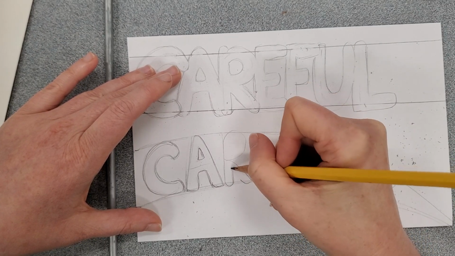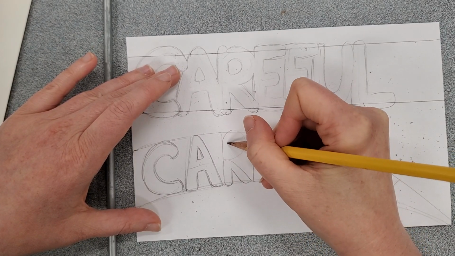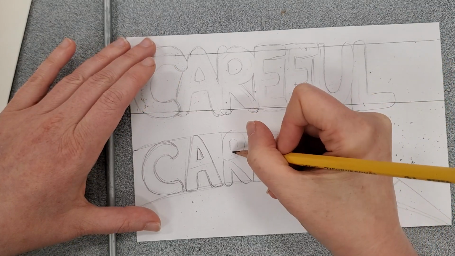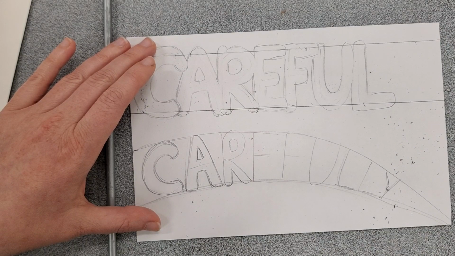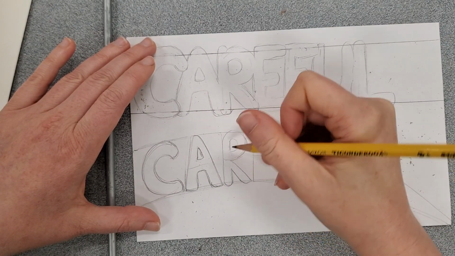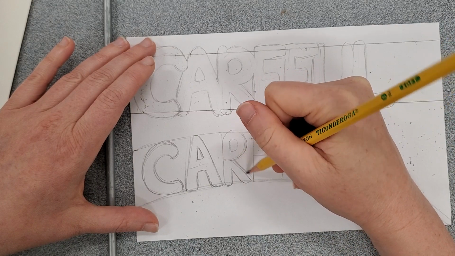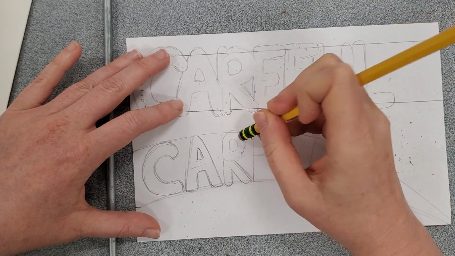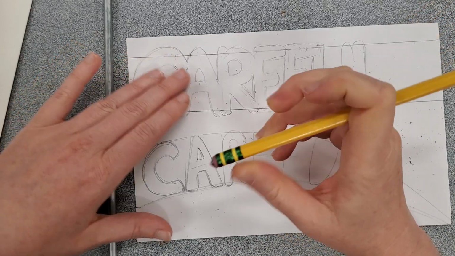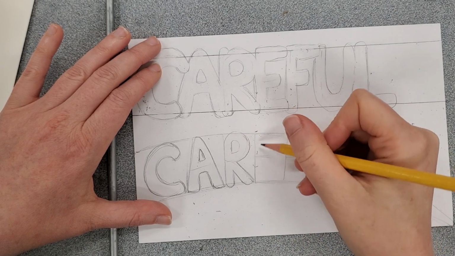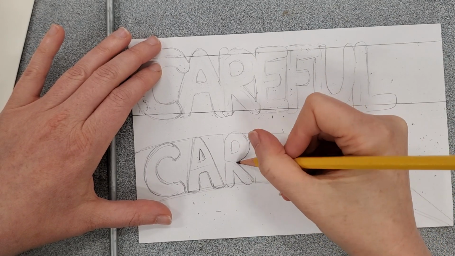Curving the end here. You can also alter the shape as you go if it's not exactly how you want it. So I had to alter that R.